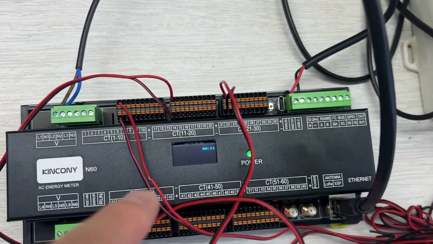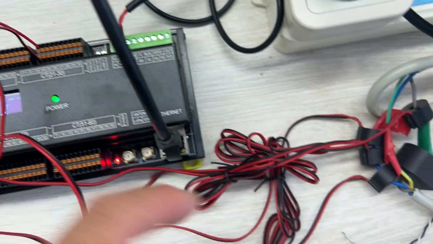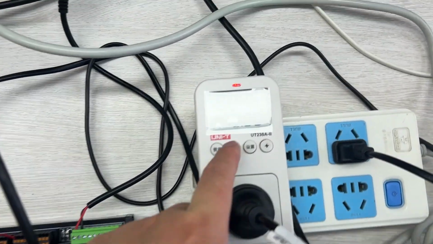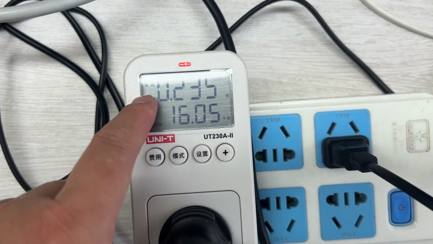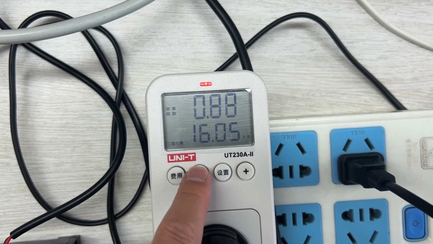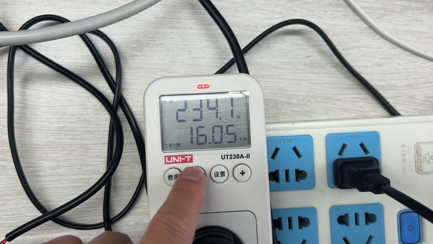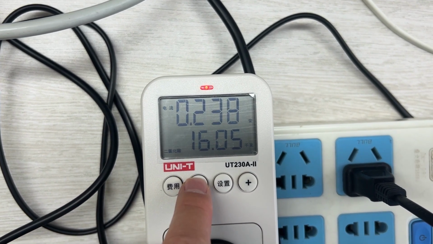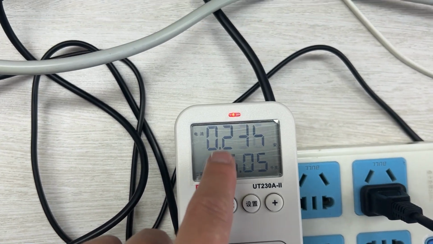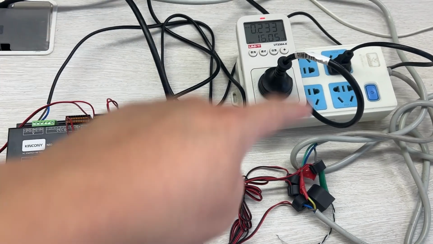You can see this is my N60 AC energy meter. I have connected some CT sensors, and this is connected with my computer power supply. This shows the current, the frequency, the power factor, and the voltage. So we can see about 0.2 ampere for this load. Okay, this is our test environment.